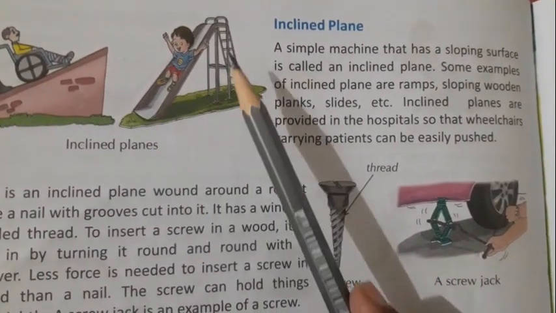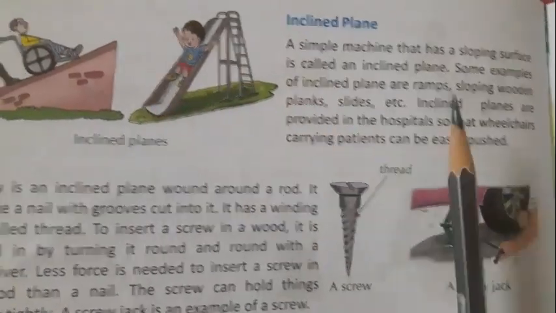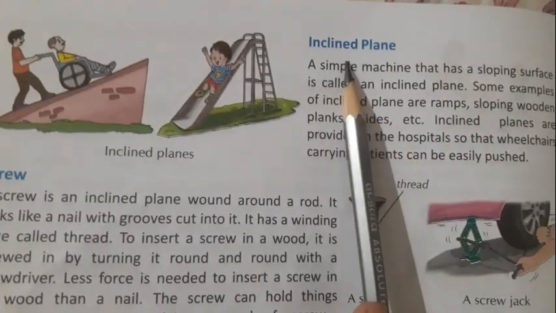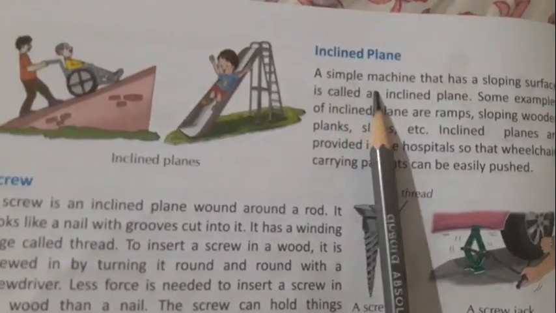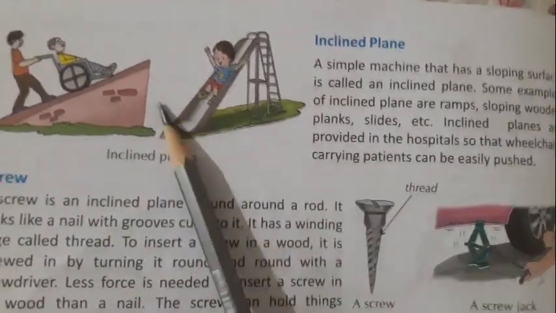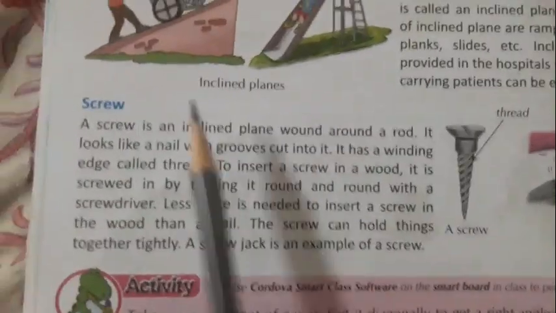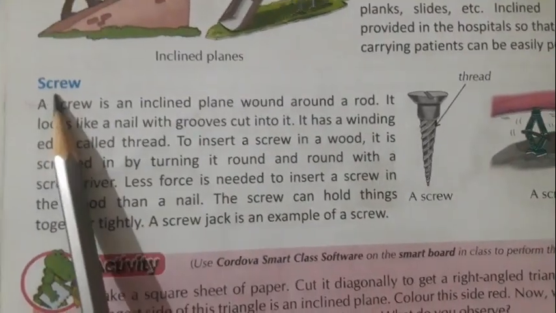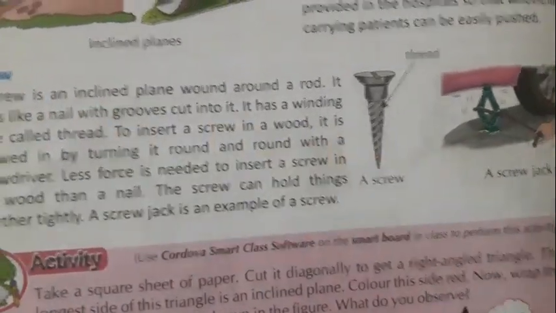Slides are an example of the inclined plane. This is also one of the simple machines. We can lift the load over it. Are you getting this? The next type of simple machine is a screw.